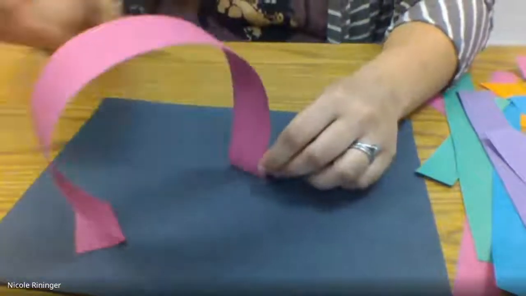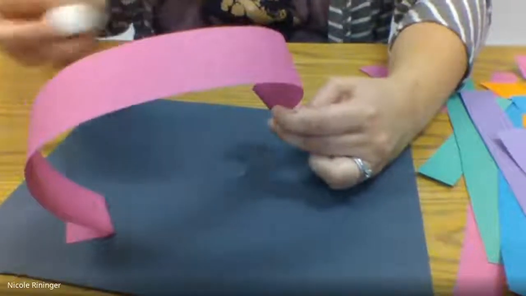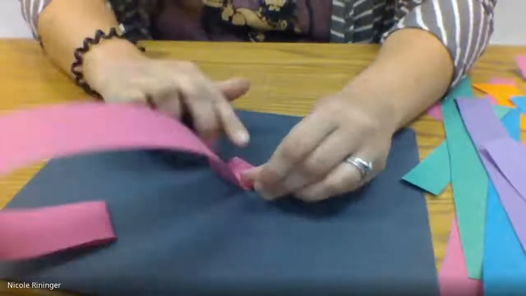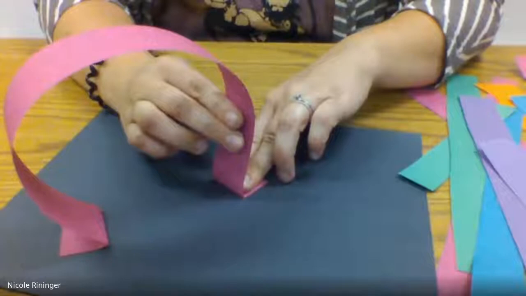And then I'm going to stick the other foot to the ground. So I think I'm going to stick it right here. So that's where I'm going to put my glue. And I'm going to hold it down for about 5 seconds. 1, 2, 3, 4, 5.